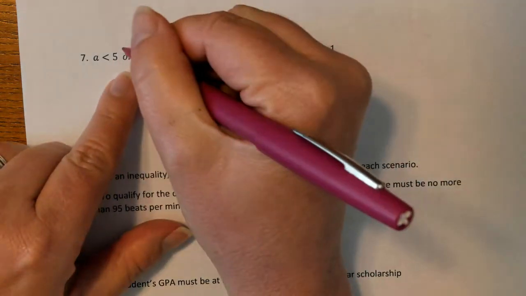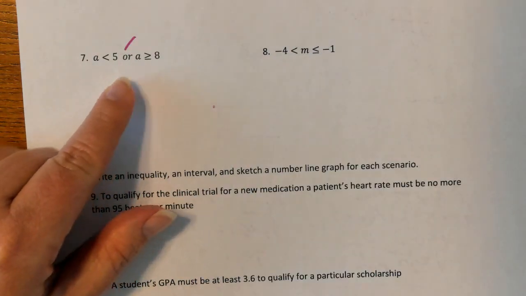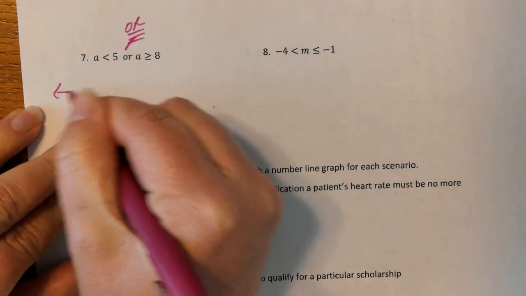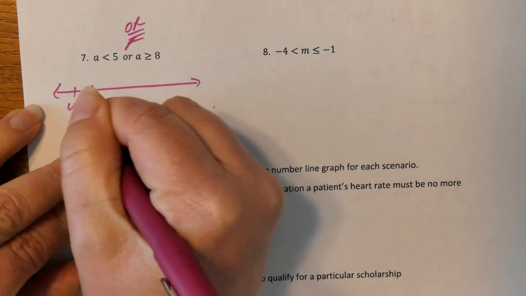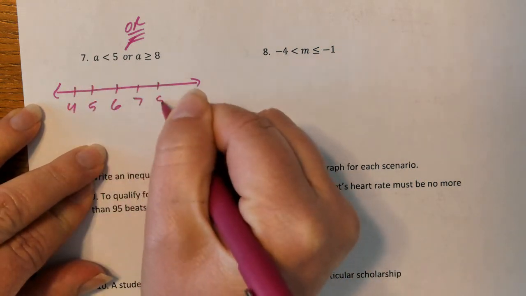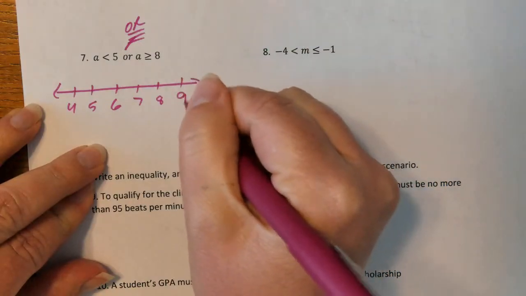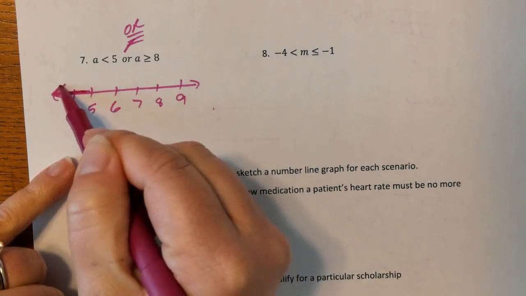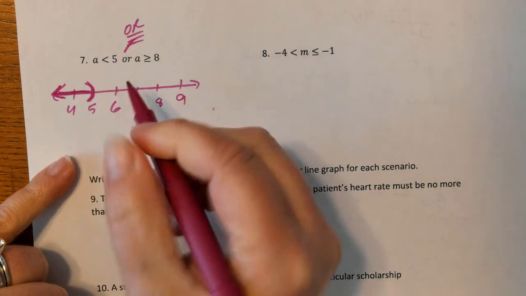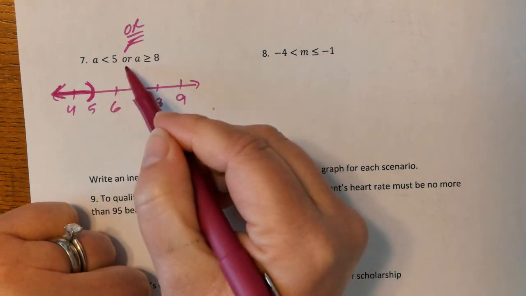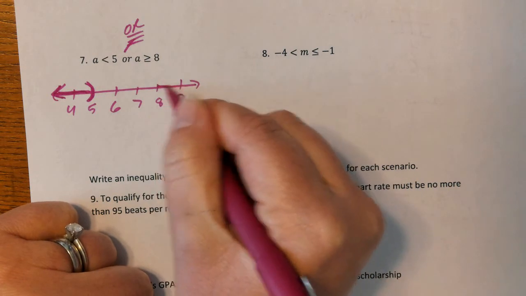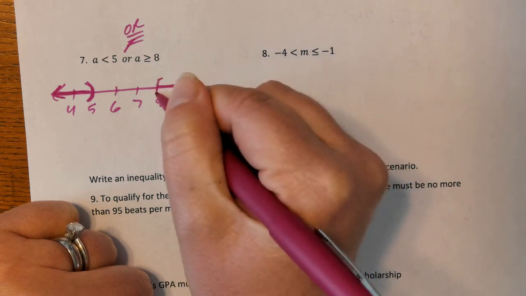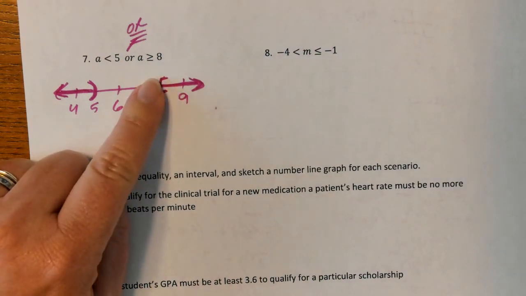Notice this one has something unusual. It says or in between. So they're telling us A can be less than 5, or A can be greater than or equal to 8. So I'm going to put 4, 5, 6, 7, 8, 9. Okay. A is less than 5. That means it's lower than 5 and it's going to have a parenthesis on it because it does not have the equal to. Or A could be greater than or equal to 8. That means it could be 8, 9, 10, 11, etc. It could be bigger than 8. That's going to have a bracket on it because it does have the equal to.